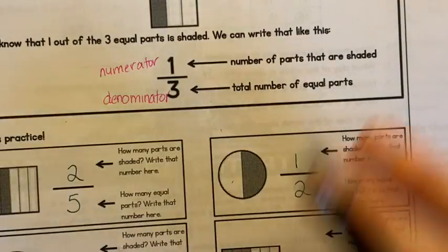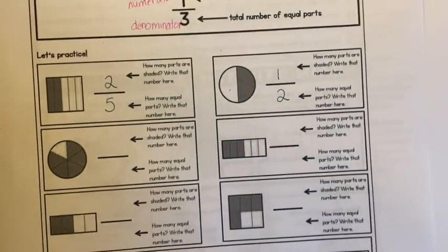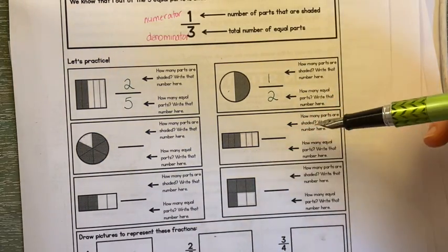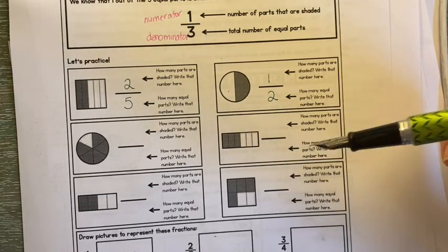Now I want you to practice and make me the next 4. So how many parts shaded? How many parts in total?